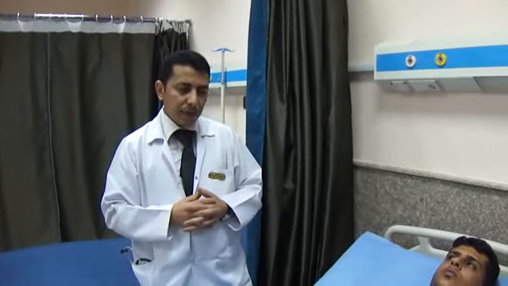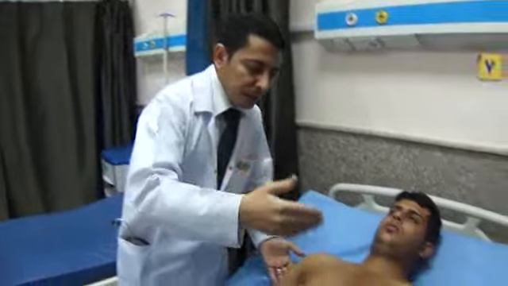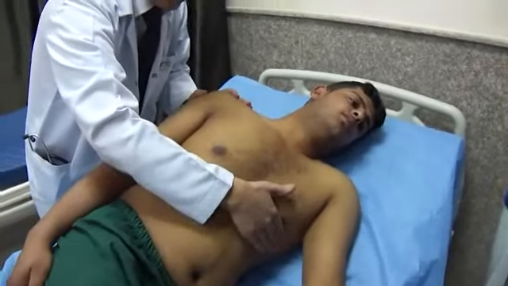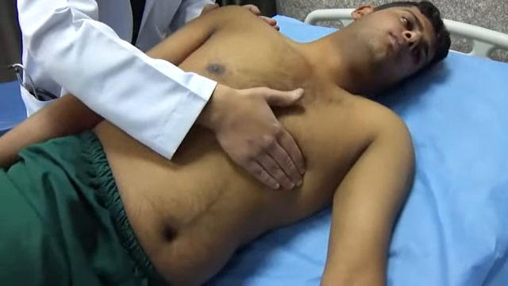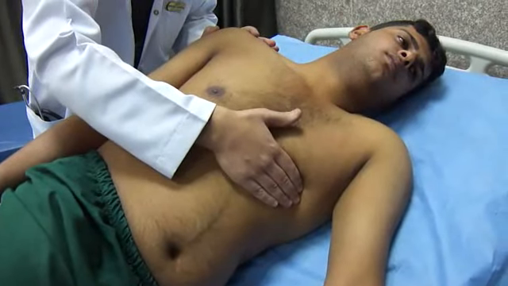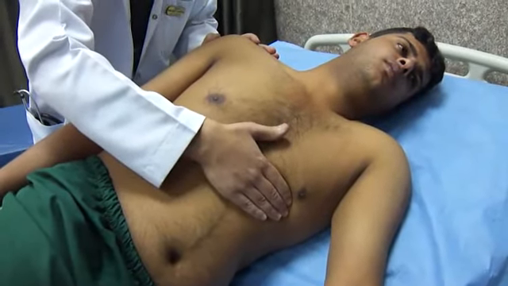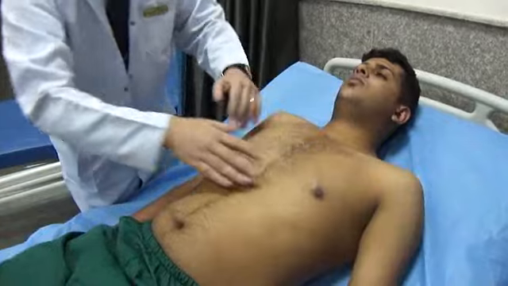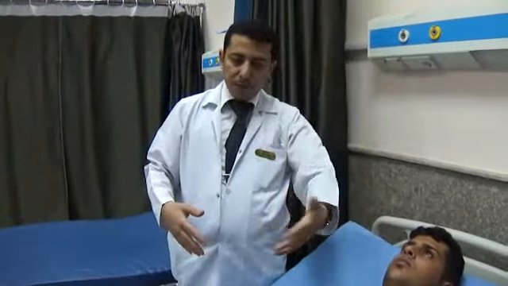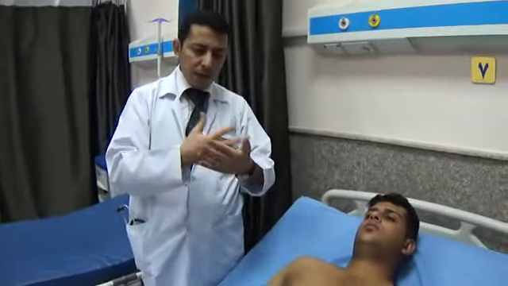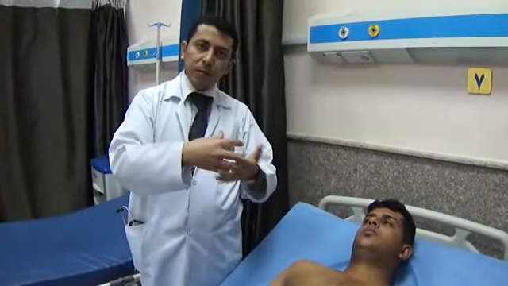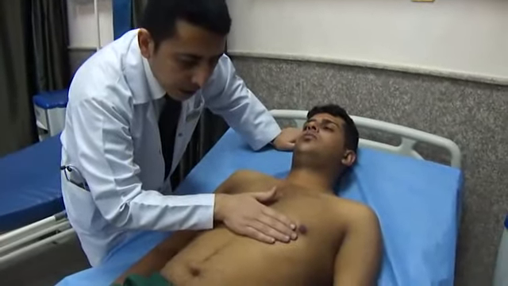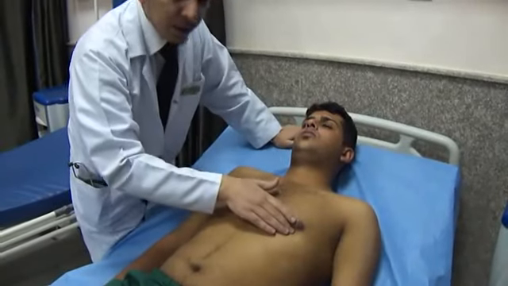So what is the next step I have to perform? The next step is to turn the patient to the left side. Okay, by this maneuver we can really detect the apex beat. I ask the patient to turn into the lateral position because the cardiac apex becomes closer, more proximal to the anterior chest. Okay, if I have detected the apex beat here, I have to give a character for it.